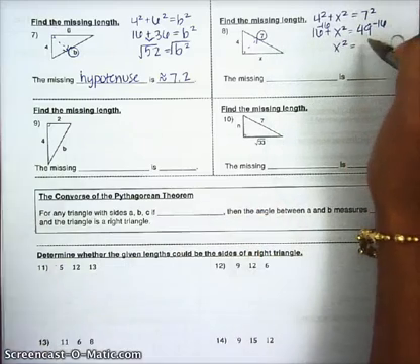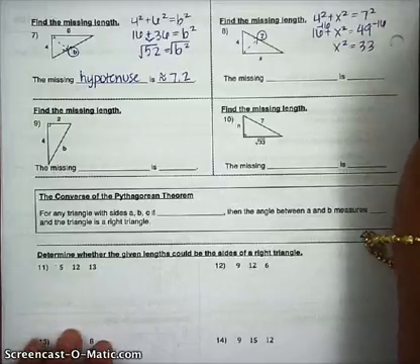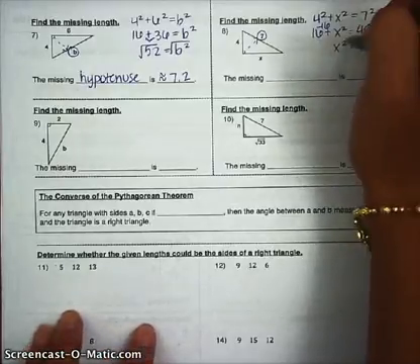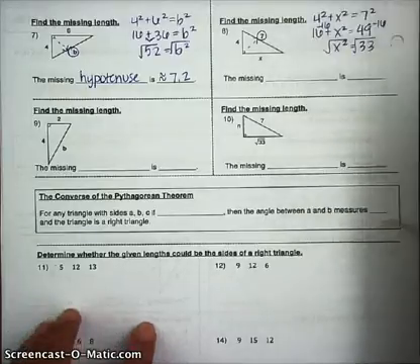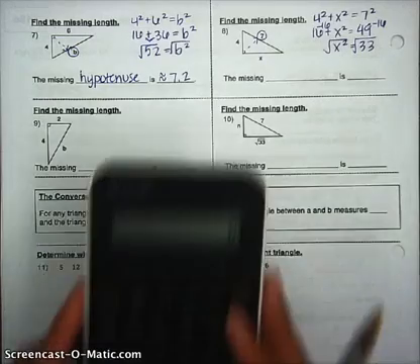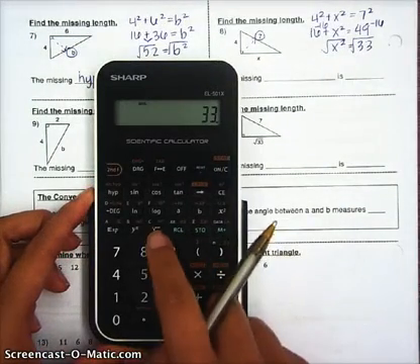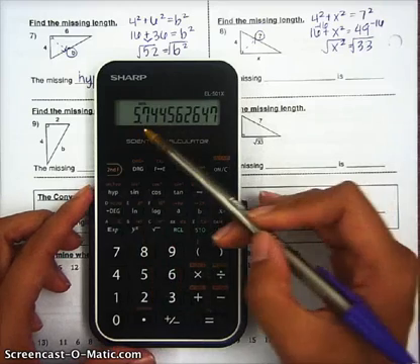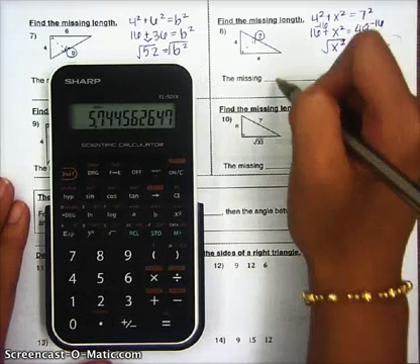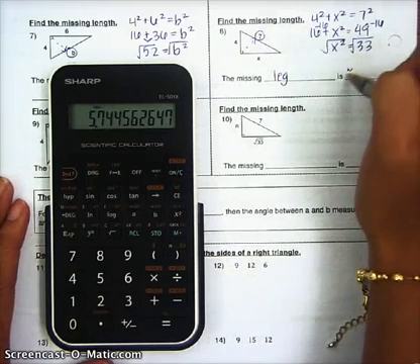squared equals, what do you guys think? 33. Am I done? No. Yes or no? No. I still need to take the square root of both sides. Is the square root of 33 a nice whole number? No. So I'm going to go ahead and use my calculator. Again, the first thing I'm going to do is put in 33 first, and then click the square root symbol. Based on my answer, I'm going to say the missing, what should I put? The missing leg is exactly or approximately? Approximately, what guys?